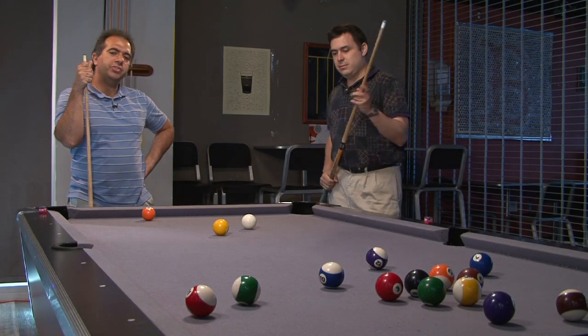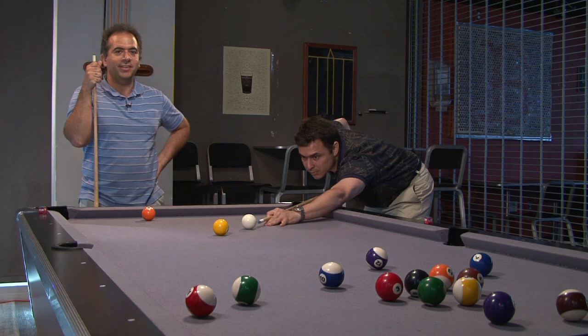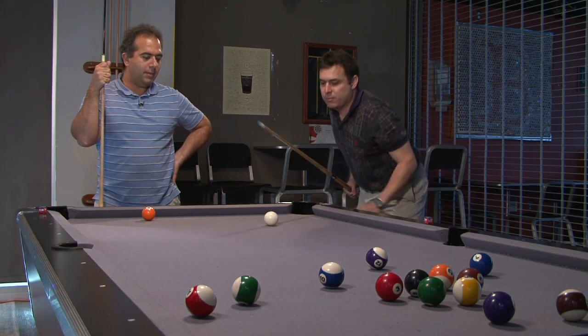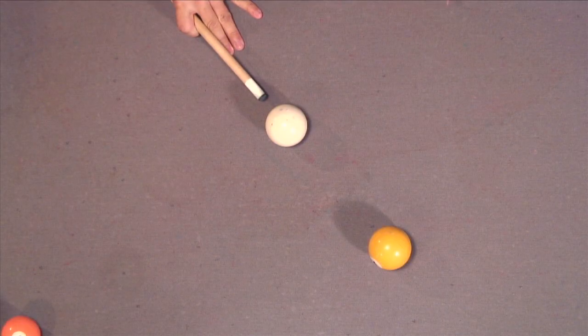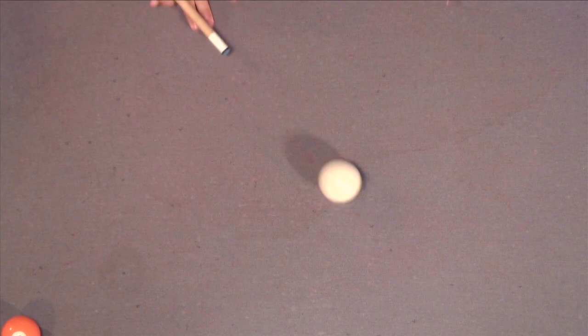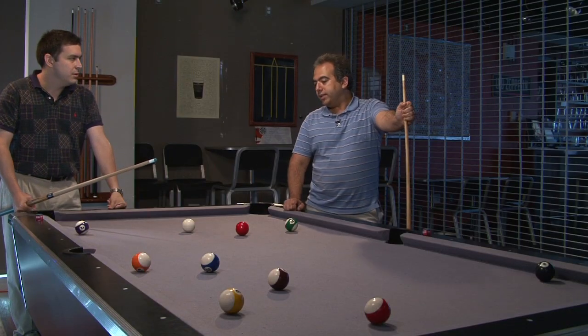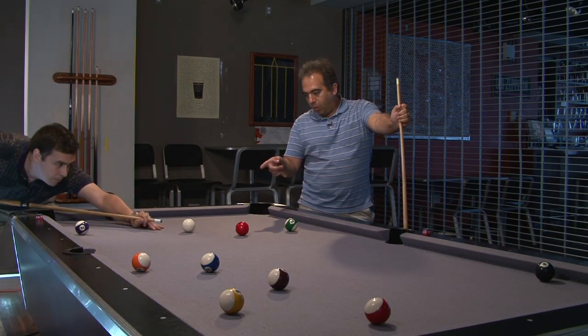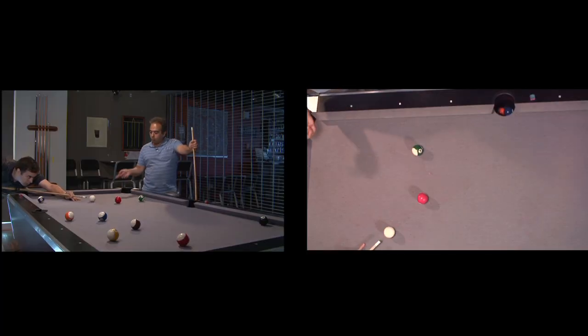Welcome back. Now Jose will demonstrate what happens when you strike the cue ball just below the center. As you can see, the ball slides a lot more at first and eventually starts to spin in such a way as to come back to me. This is useful if I want the cue ball to come back to this side of the table. Likewise, if you were to strike the cue ball just above the center, then the ball will want to continue rolling away from you.